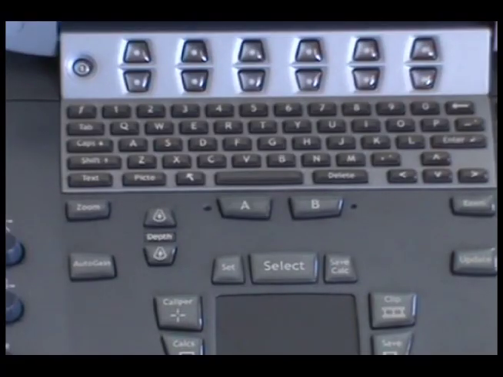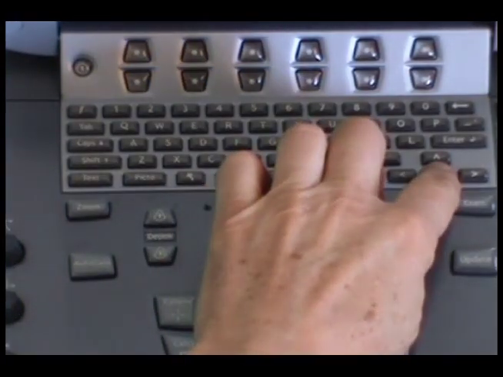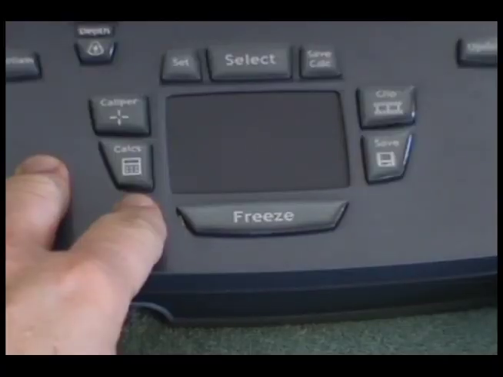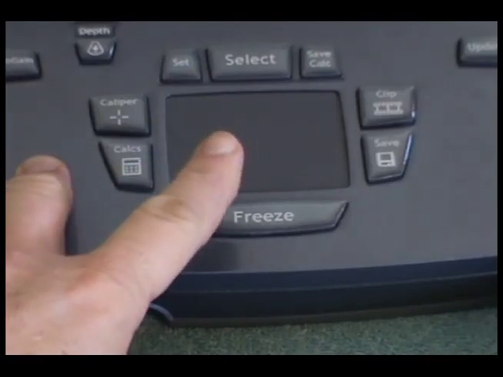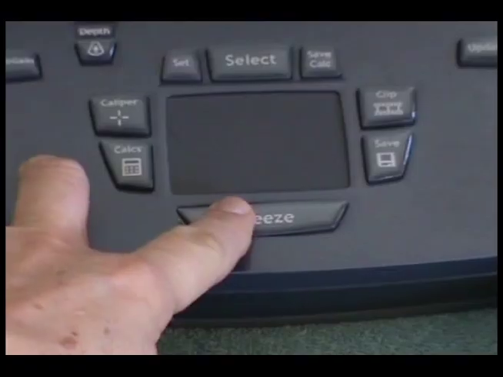Adjust gain for the best image. And adjust focal points to the bottom of the organ of interest. Remember to keep one finger of the keyboard hand on the freeze button, ready to capture the best image.